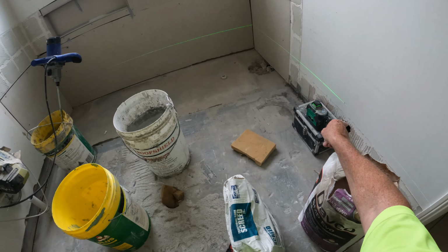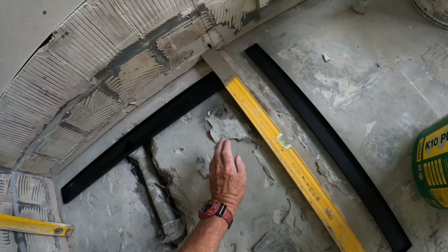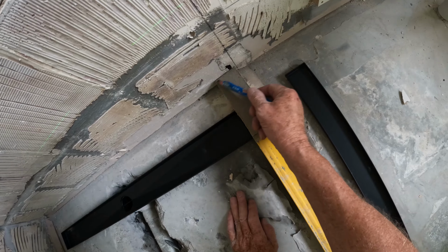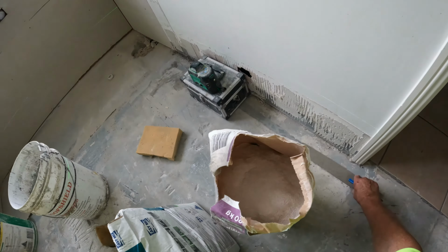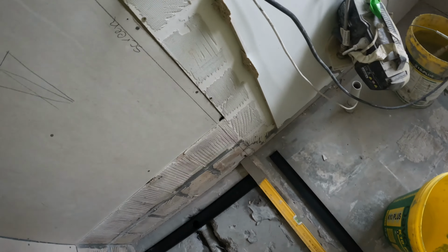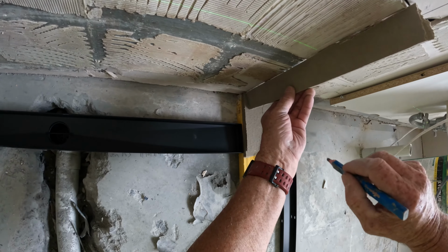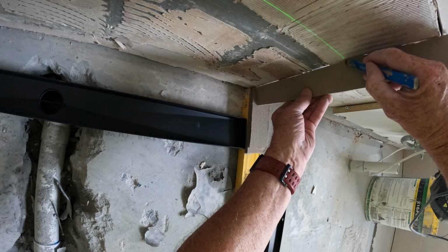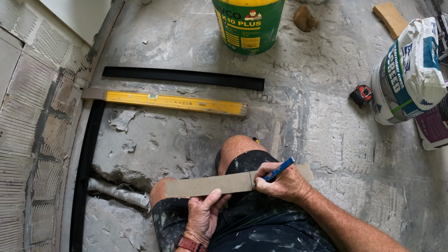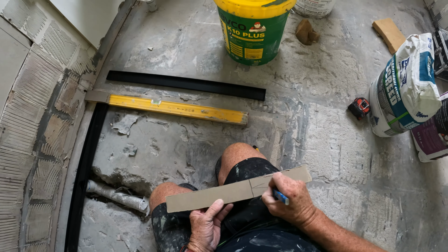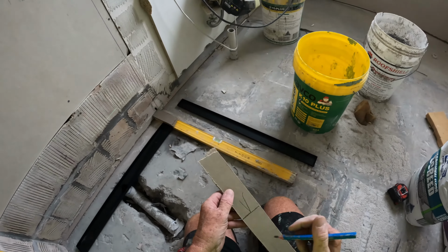I've set up my laser right around. I make a mark here. Couch potatoes are probably going, oh, he's not squaring it with a square.